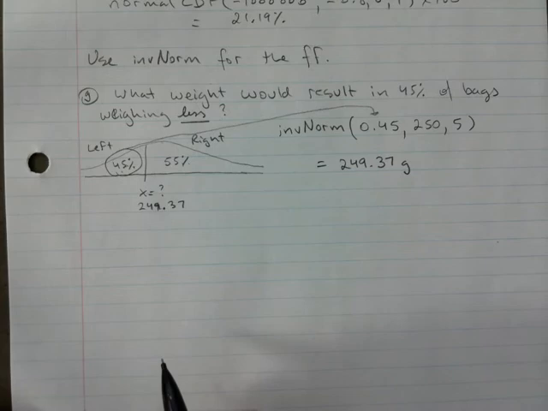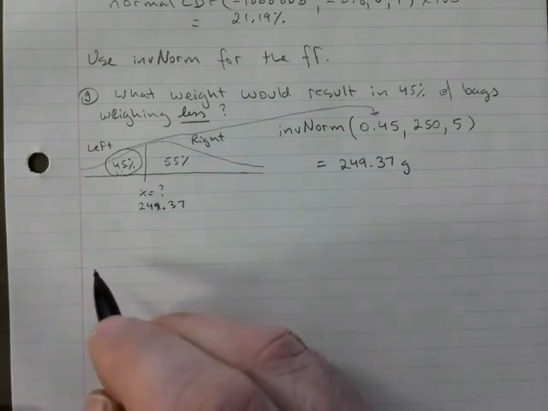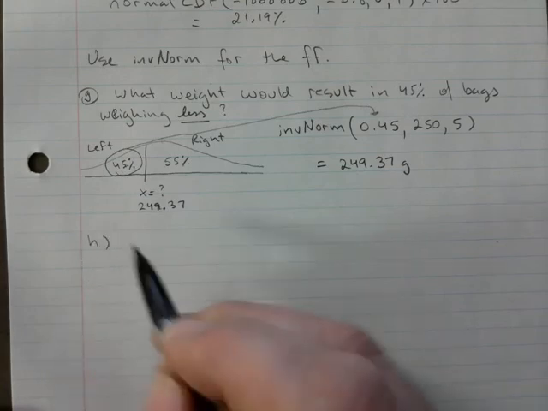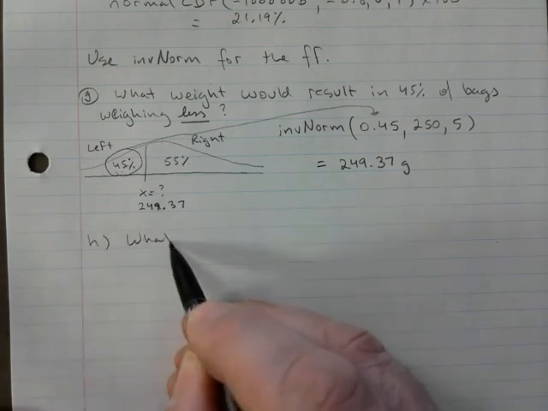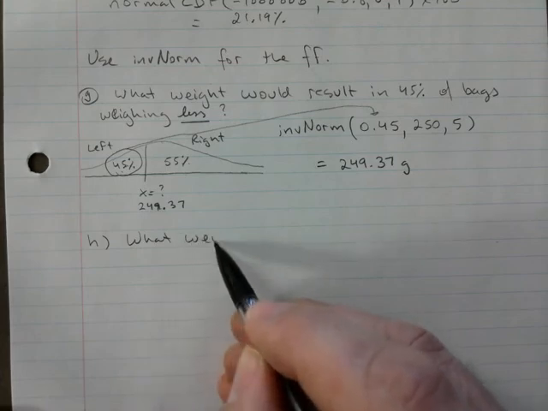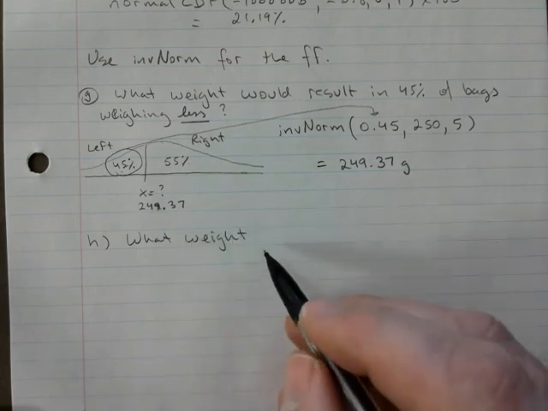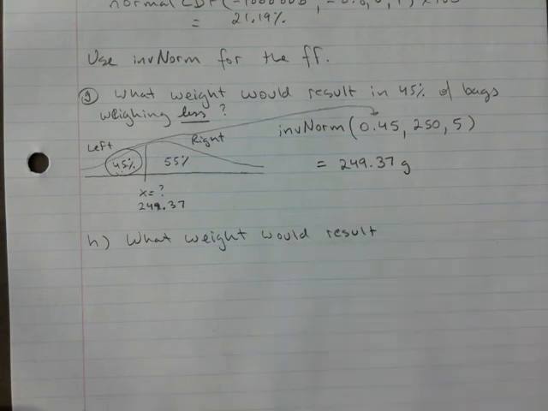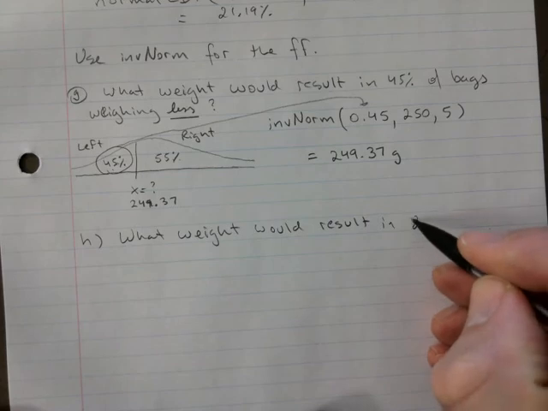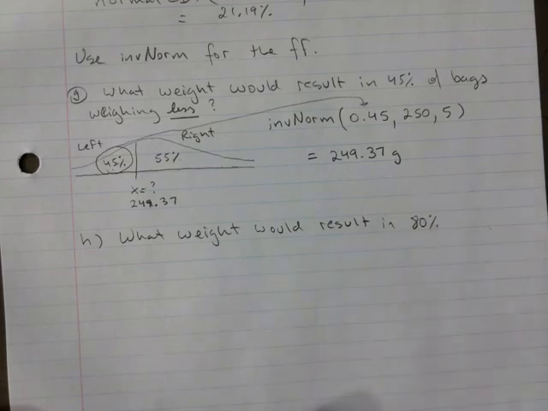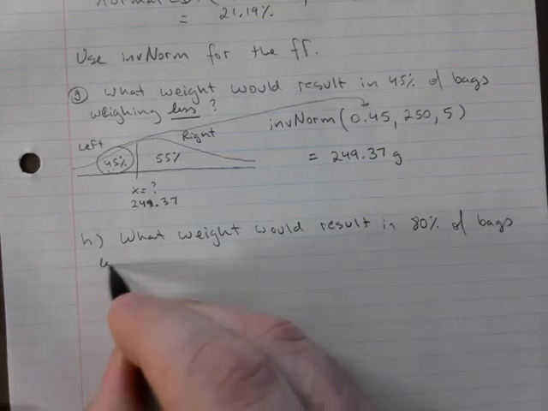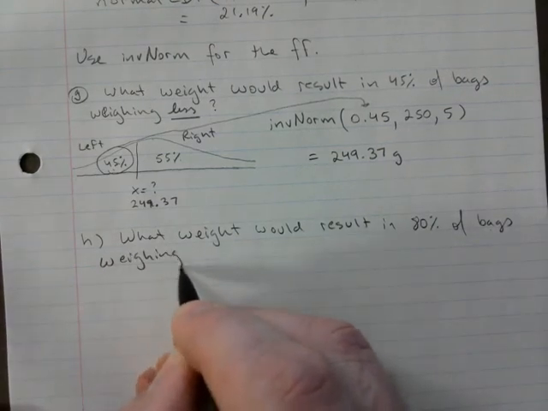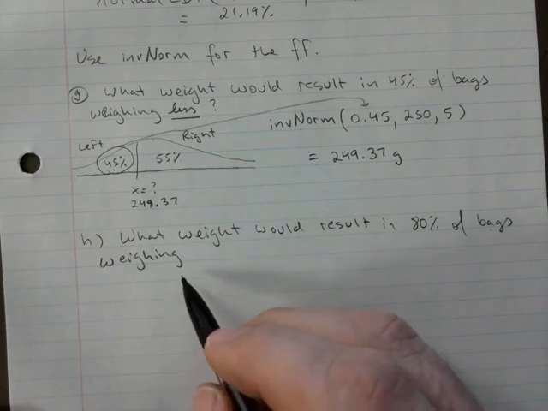One more. H. This will be the last one. What weight would result in 80% of bags weighing more than it?